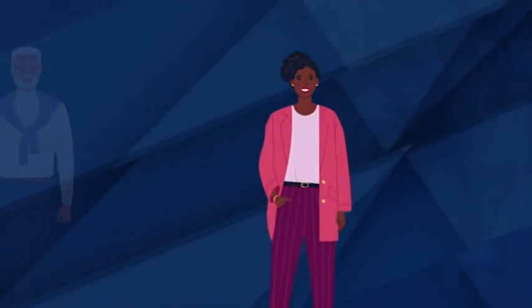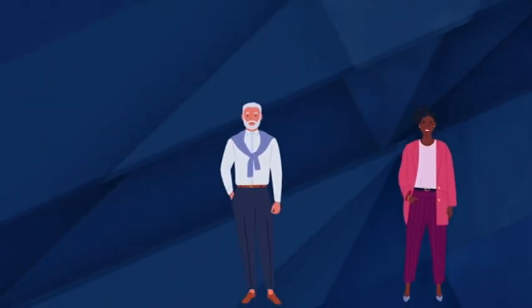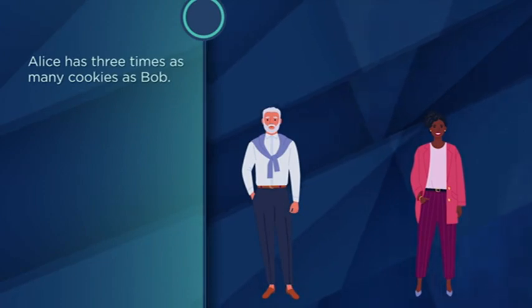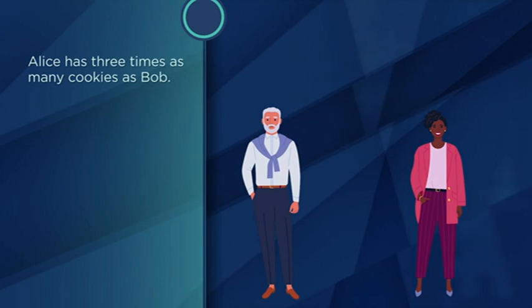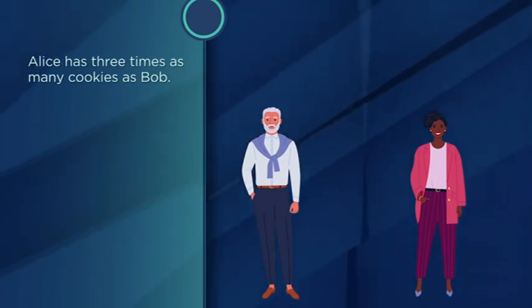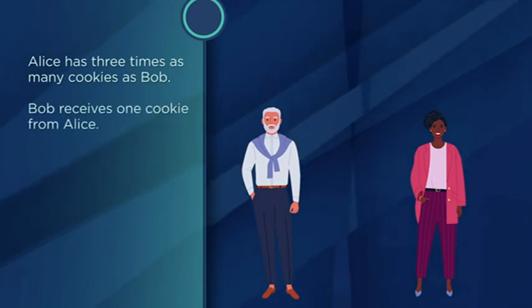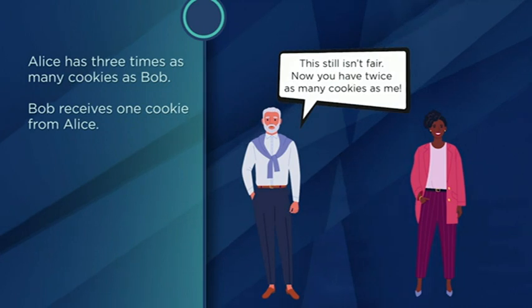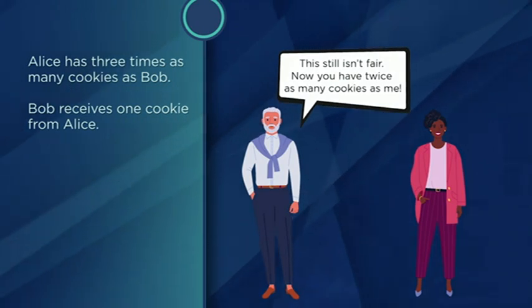Let's try another one, also based on a puzzle from Raymond Smullyan. 2 people, let's call them Alice and Bob, were enjoying some cookies. Alice had 3 times as many cookies as Bob. Finding this unfair, Bob asked Alice to give him some of her cookies. Alice handed over one of them. Bob said, "This still isn't fair. Now you have twice as many cookies as me."